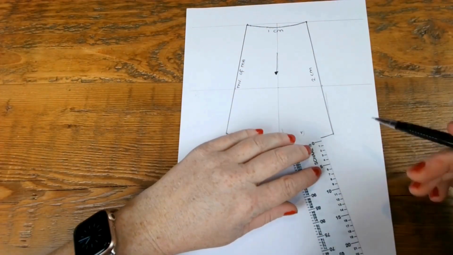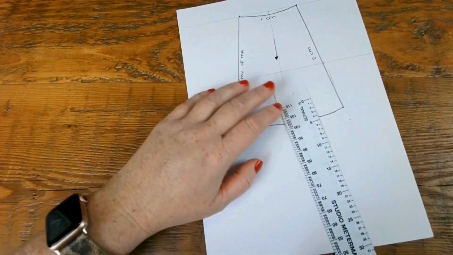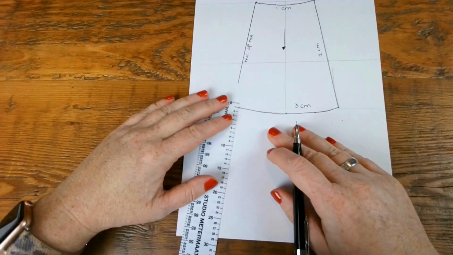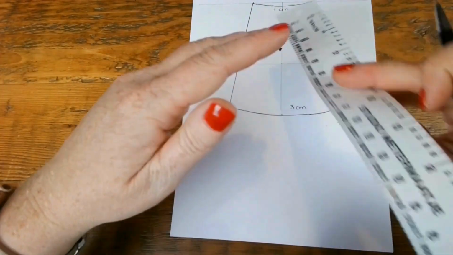I always add the seam allowance to the pattern myself. I do this because I like to transfer it onto the fabric with the seam allowance included. Then I sew my pattern pieces together using a seam guide on the sewing machine.